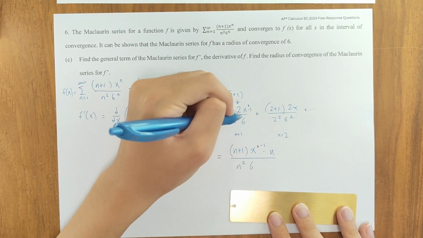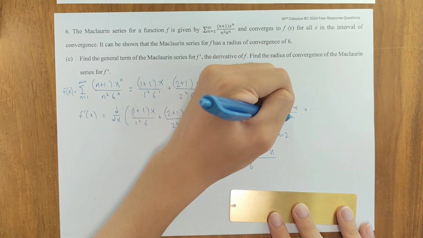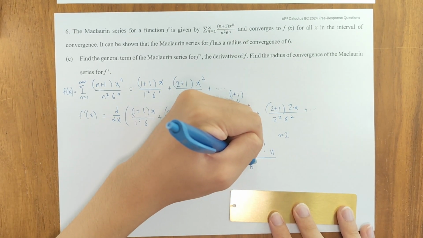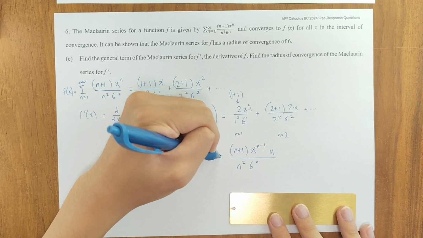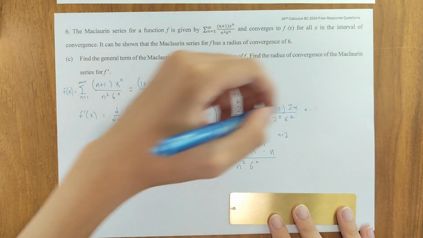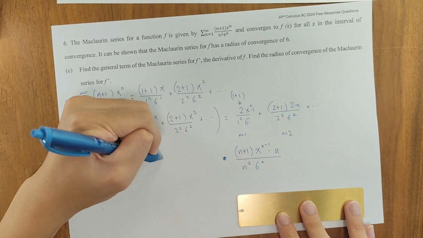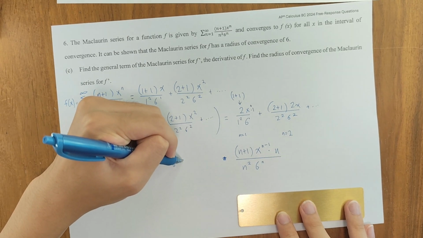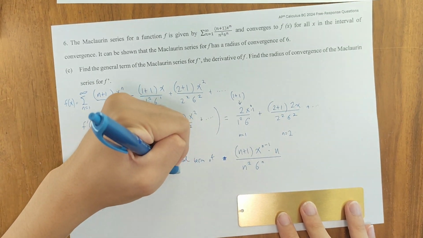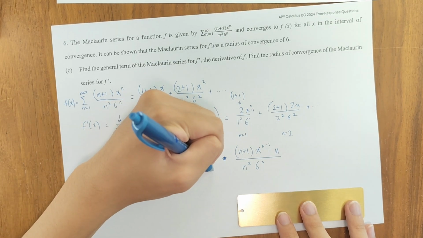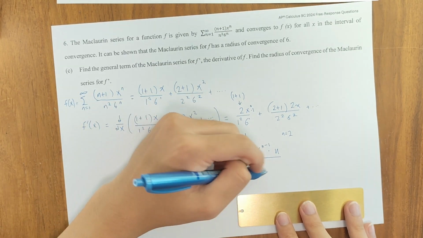And the 6, this is 1 and this changes to 2, so it's 6 to the nth power. Okay, so this is the general term of f prime.